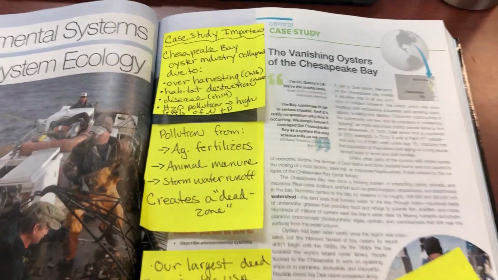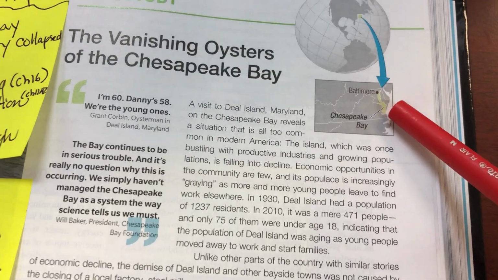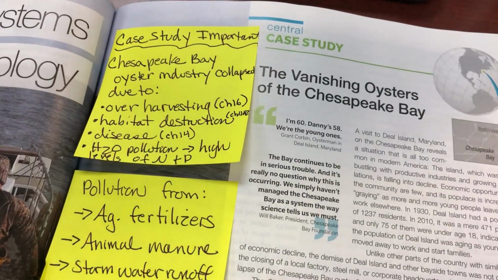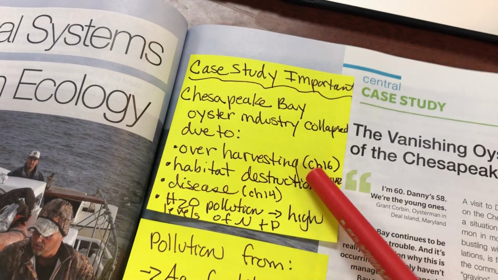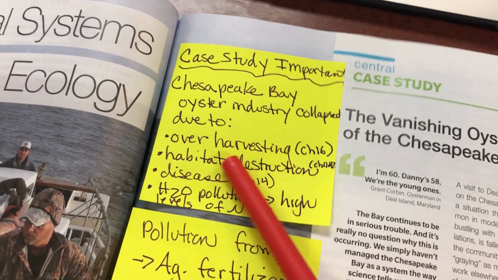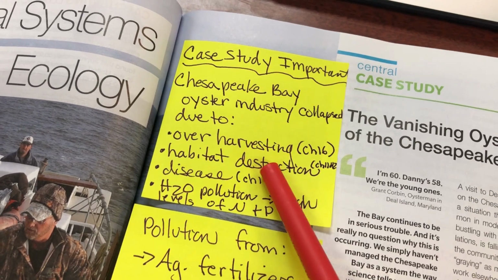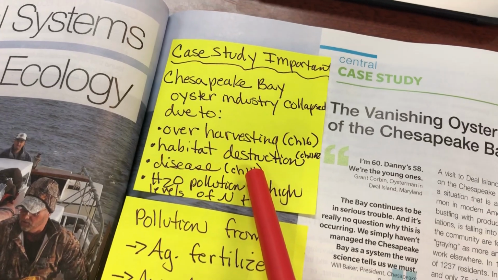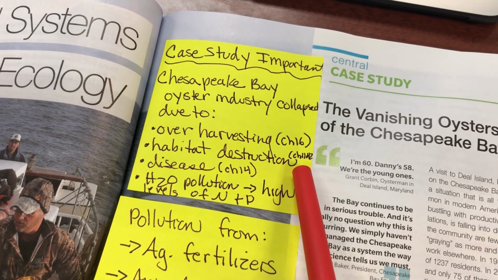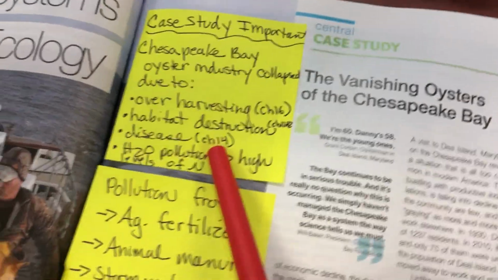Basically what happened at Chesapeake Bay, which is located here in Maryland, is that their oyster industry basically collapsed. This is due to over harvesting. We'd like to say it's overfishing, but they're not fish, so that's why it's called over harvesting. And we'll talk more about that in Chapter 16. Habitat destruction, again, we will talk about that in Chapters 11 and 12 more, and disease, which is Chapter 14.